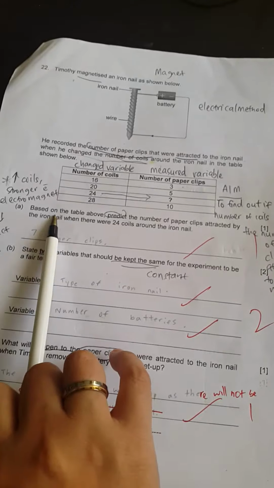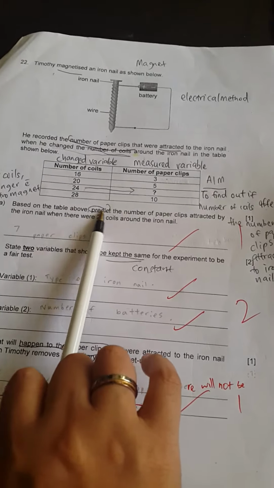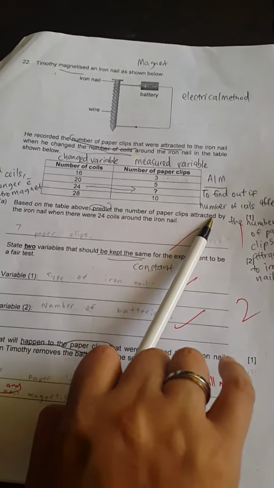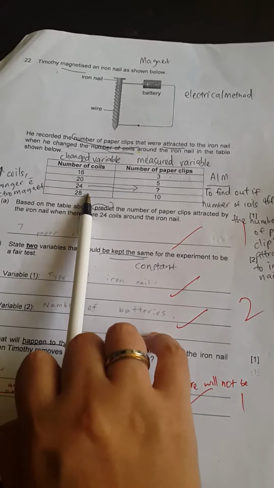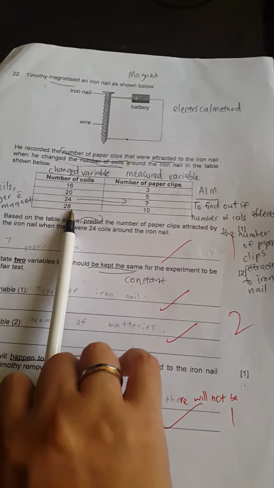Okay, so now let's take a look at the question here. Based on the table above, predict, so make a guess at, the number of paper clips attracted to the nail when there were 24 coils. So here, what is the key concept that they are testing? 16 coils, 20 coils, 24 coils, and 28 coils.